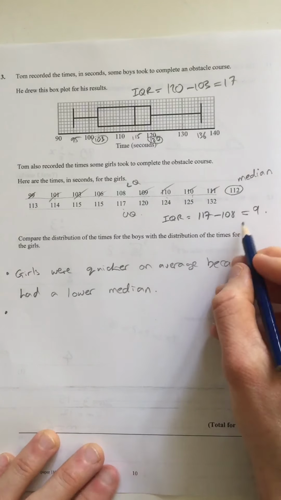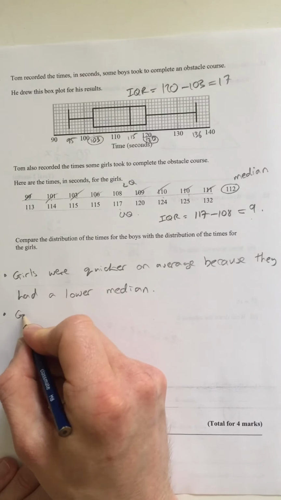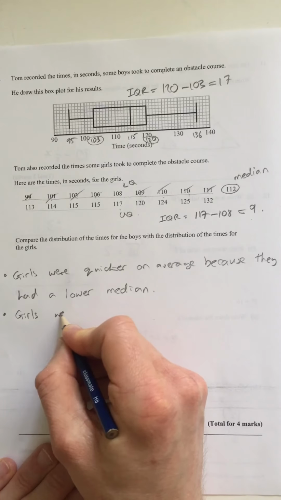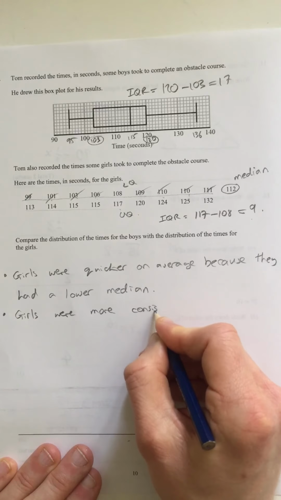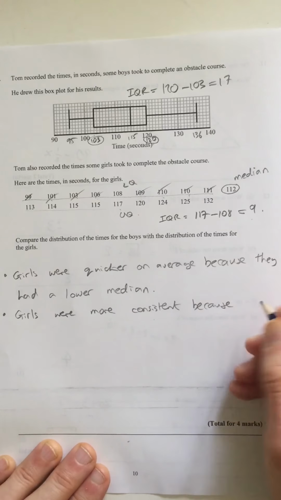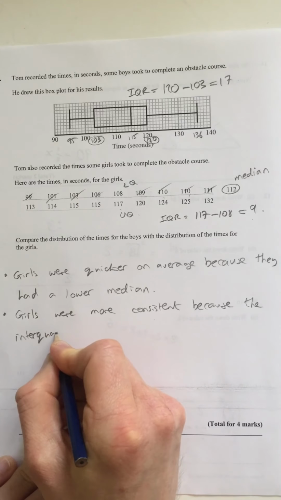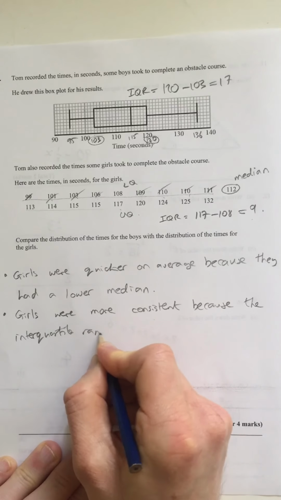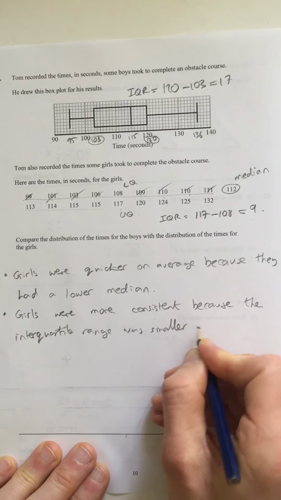So the interquartile range for the girls is smaller than the boys, so the girls were more consistent. Their results were less spread out because the interquartile range was smaller. And there we go.